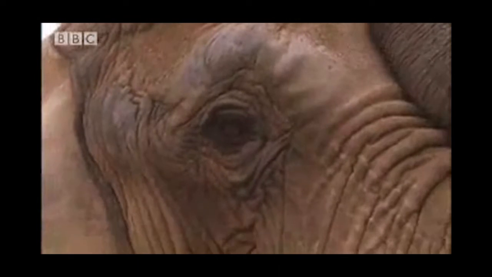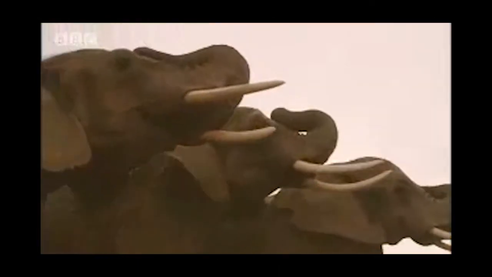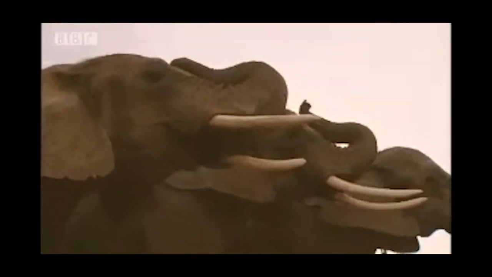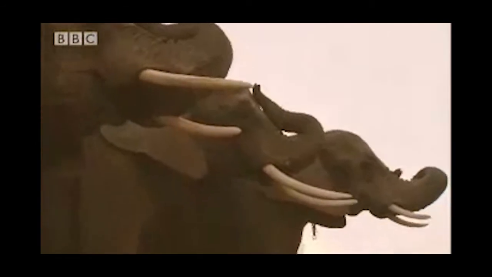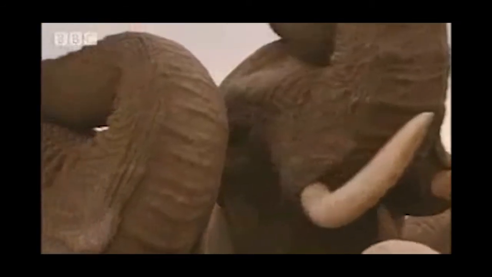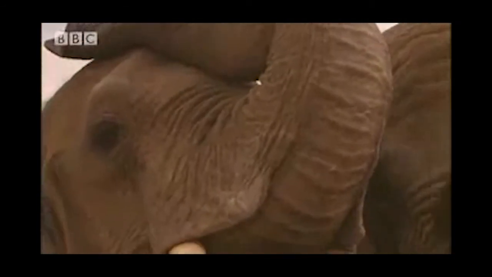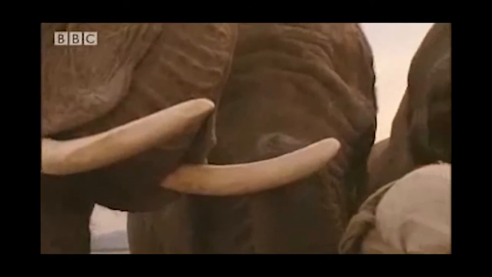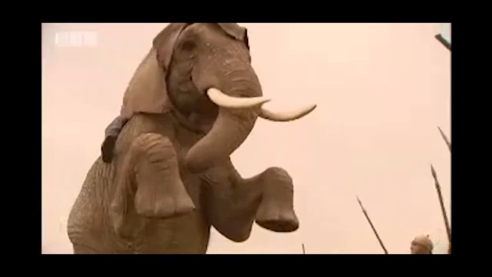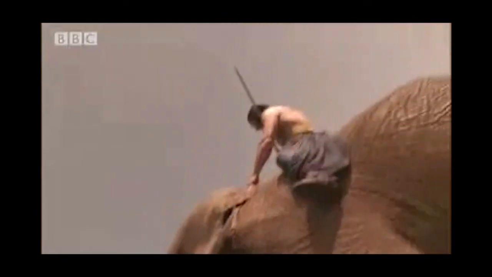Almost as famous as Hannibal himself are the elephants he used in battle. These were the Carthaginians' terror weapon. Small numbers of elephants could have a massive effect. It's not hard to imagine why. The sight of charging elephants would strike fear into any right-thinking person facing them.